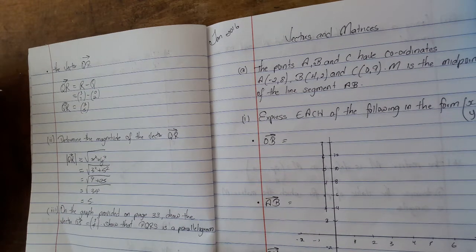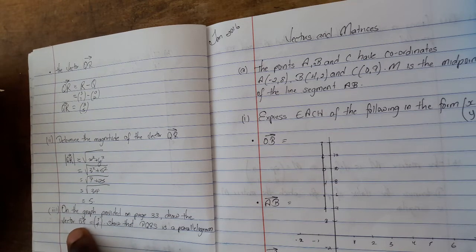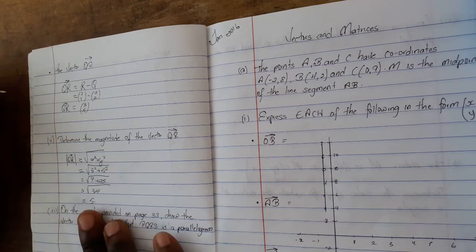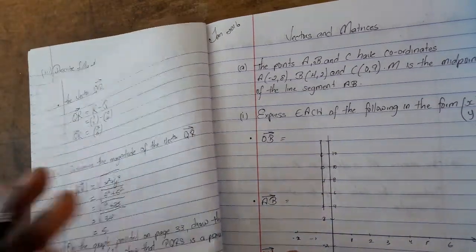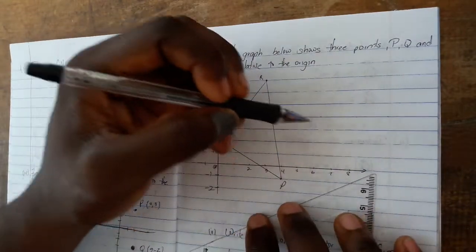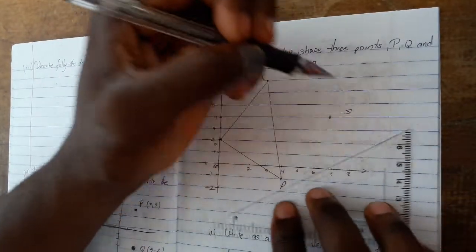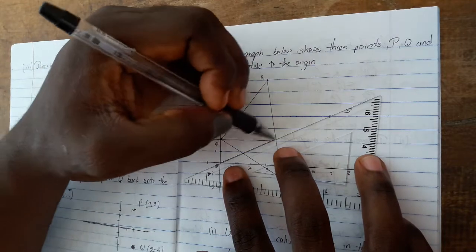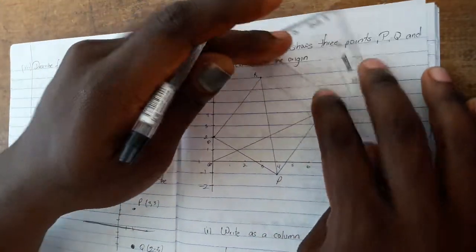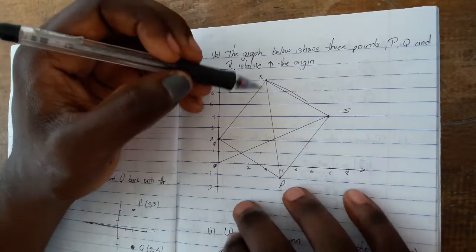Okay, so on the graph provided on page 33, draw the vector OS. OS is from the origin to 7 and 4. Show that PQRS is a parallelogram. So S is 7 and 4. Coming back over here, we have to draw the vector from O, the origin, to S, which is 7 here and 4 there. So this is OS. This is S. OS is this vector here. Then we have to show that this here is a parallelogram.